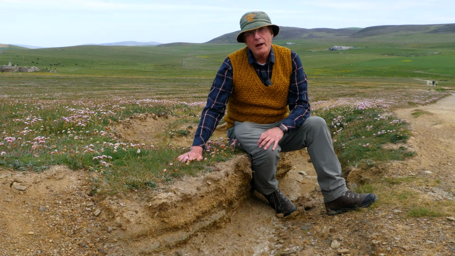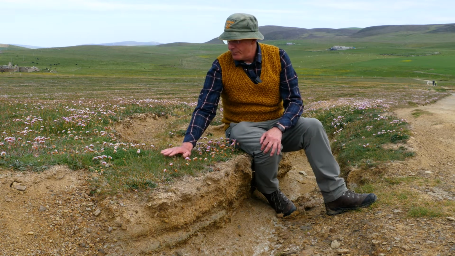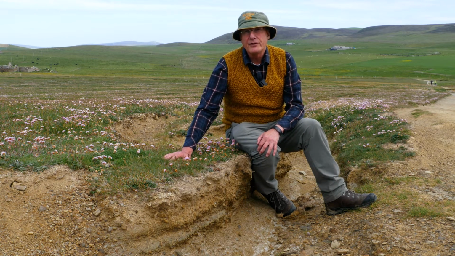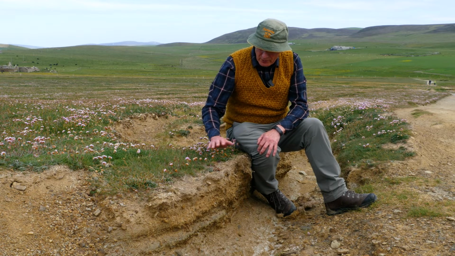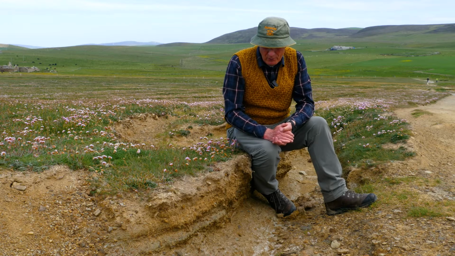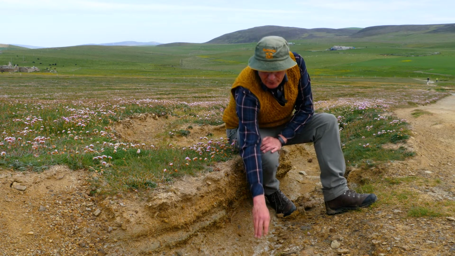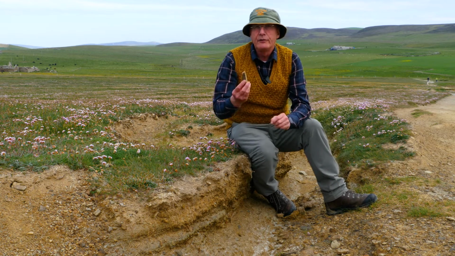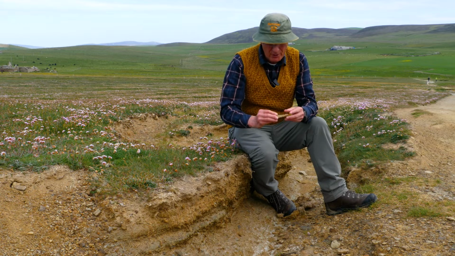At Yesnaby, just behind the top of the cliffs, we have this beautiful meadow of sea pinks. And these are growing in this stony, sandy deposit, and it's very clearly a layered deposit, so it is a sediment, but where does it come from? Well, the individual fragments are really quite angular. They're all from the local cliff rock.